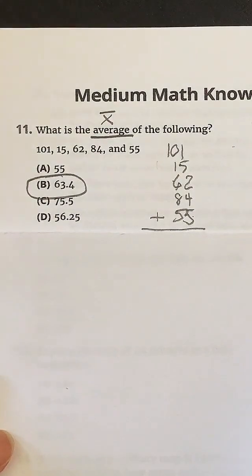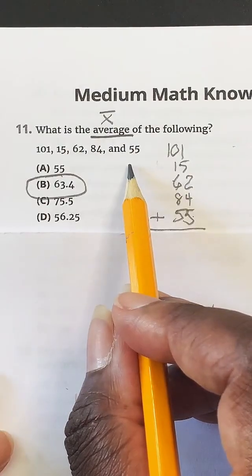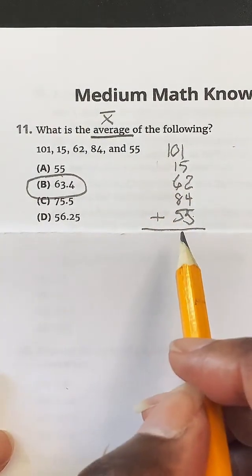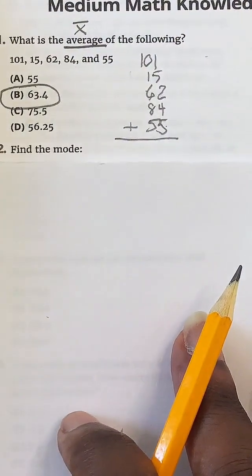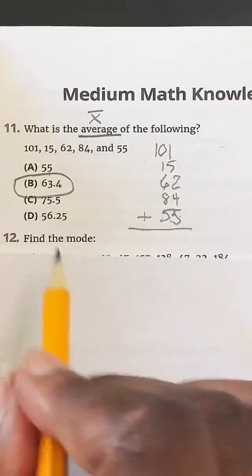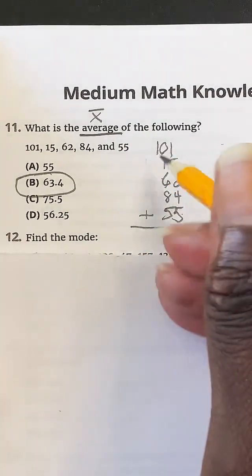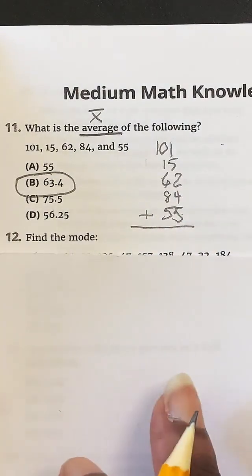So you add them up and then divide by how many numbers that you have. With mean, you don't have to put them in order. That's median. The median is when you're finding the middle, so that's when you're going to have to put them in order. If you're just saying average and all of a sudden you're like, oh, let me put them in order, stop. You're going to be wasting time. Just add those numbers up and then divide by how many numbers that you have.